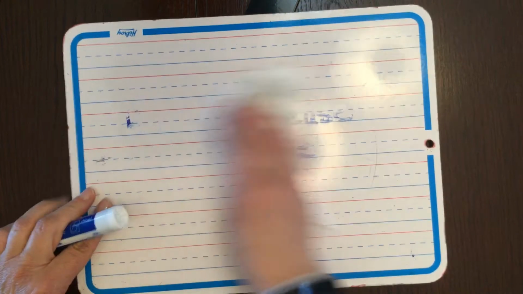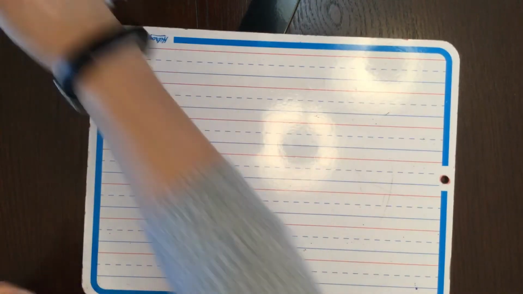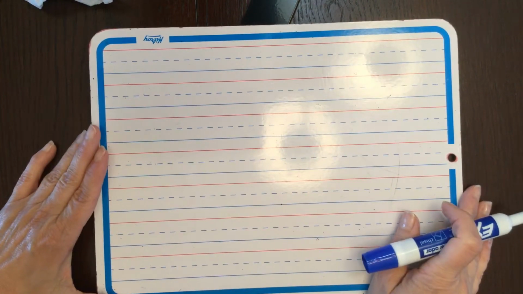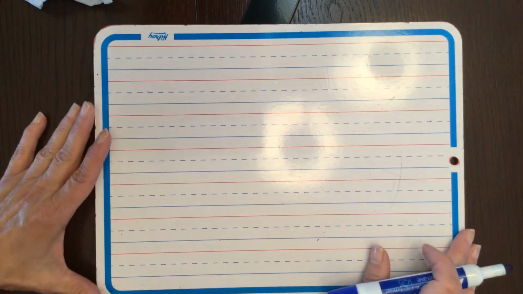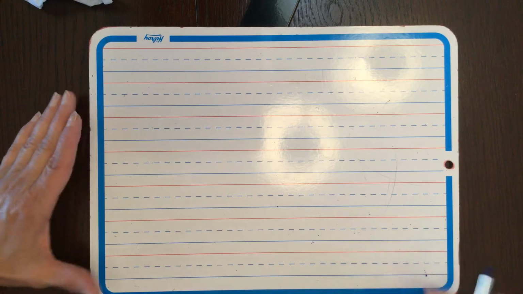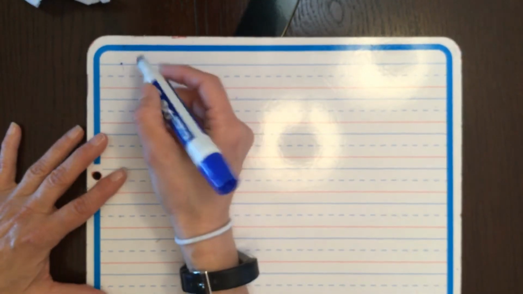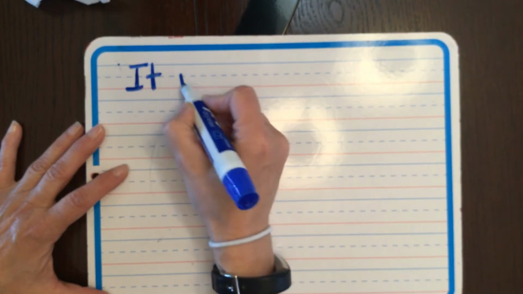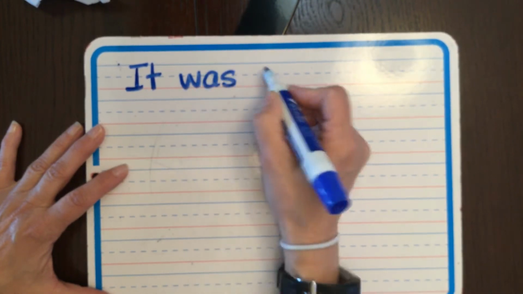I'm going to aim for 3 to 5 sentences. I want to make sure I have a beginning, a middle, and an end. So I think I'm going to use my beginning sentence and my end sentence as 2 sentences, and then I'm going to put 3 in the middle, one about reducing, one about reusing, and one about recycling. So I like my board front word, so let's start again. Let's see. My beginning sentence could say something like, it was Earth Day.